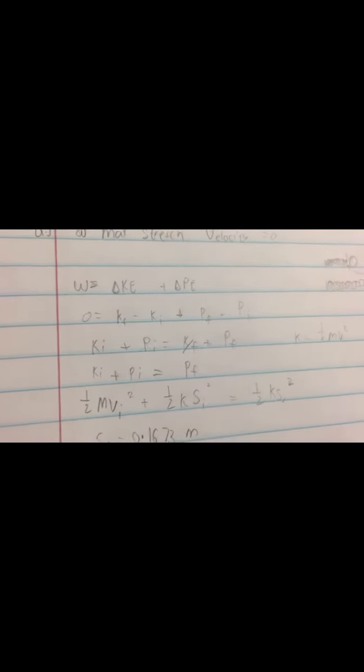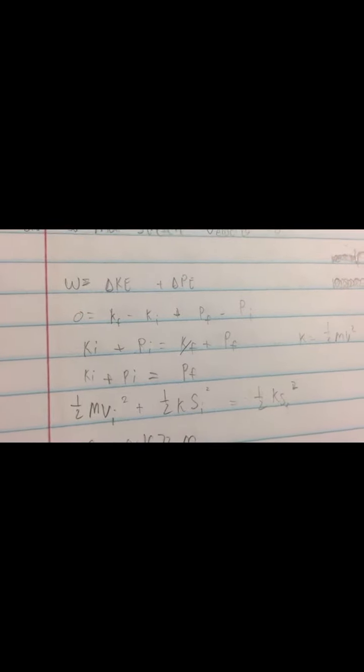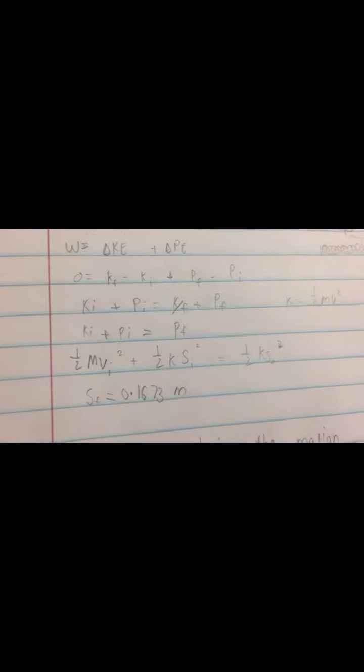At that instance, velocity will be 0. So we can assume that at its greatest distance traveled in the x component, the velocity will be 0. If we use the equation W equals change in kinetic energy plus potential energy, the final kinetic energy should cancel out, and since we want the maximum stretch, we can solve for s_f.